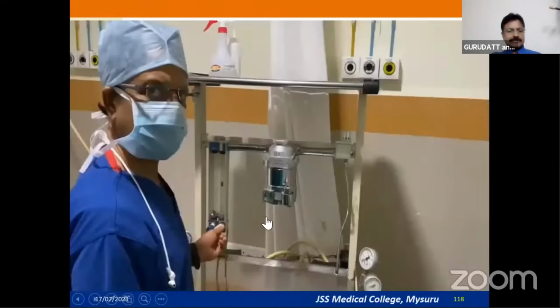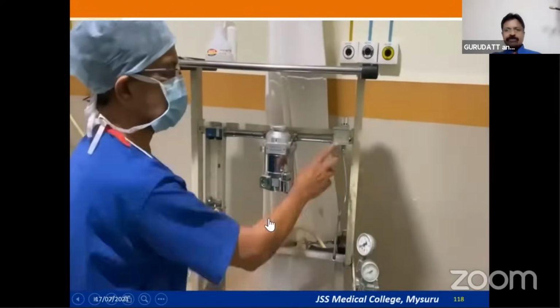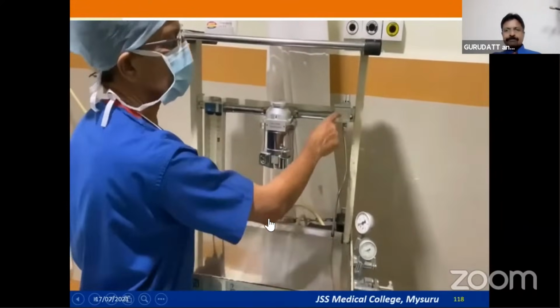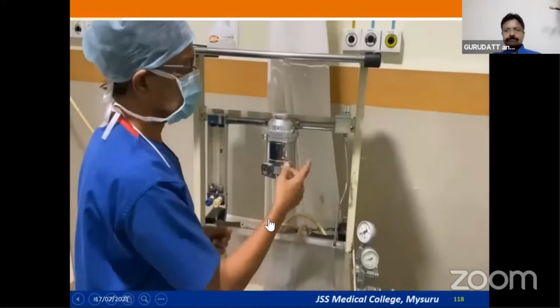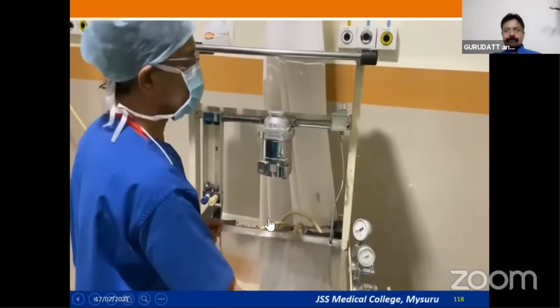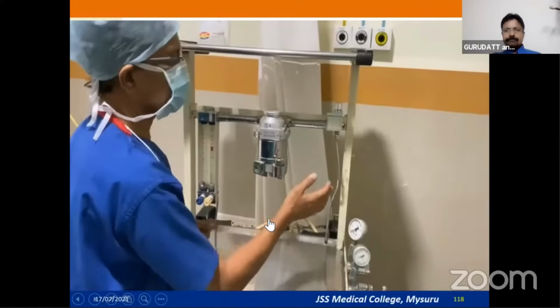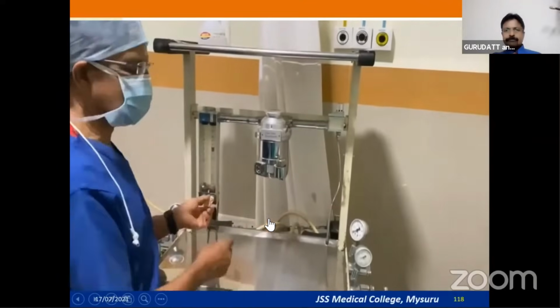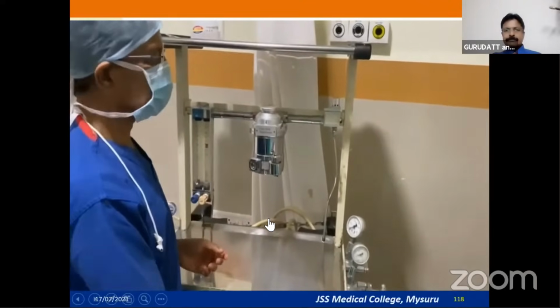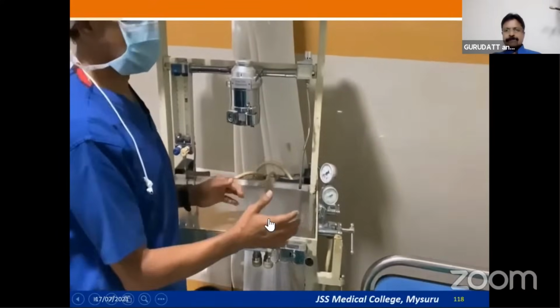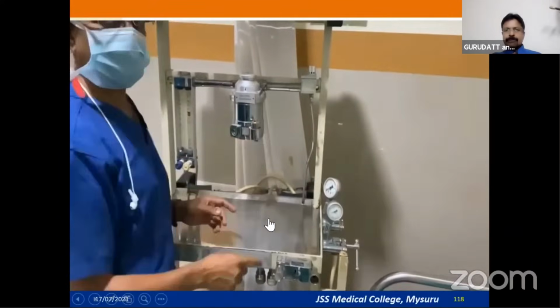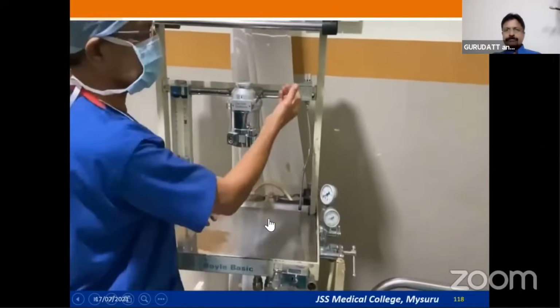So this is just a small video. Now you see, this is the pop-off valve and also a check valve. Both are there in Boyle's basic machine. I'll just show you. So when I block here, whenever the back pressure goes, now I've opened up oxygen. So I'll close the common gas outlet, and at a pressure of about 300 centimeters once it develops, the pop-off valve will open and you can see the gases going out.